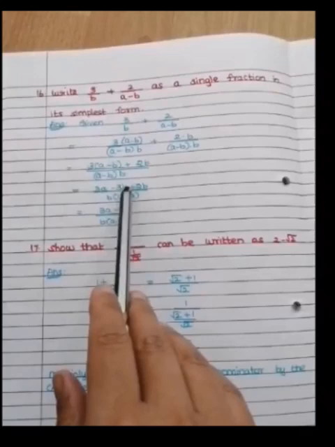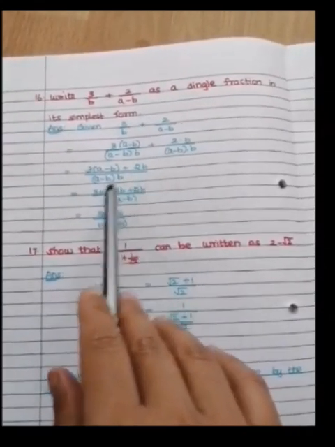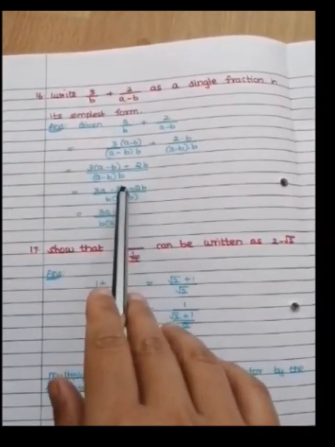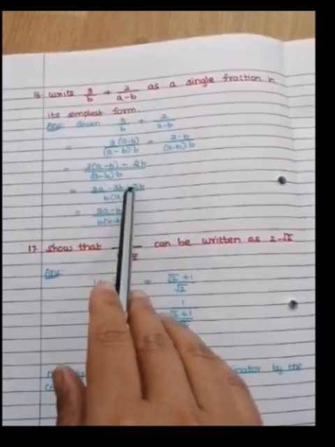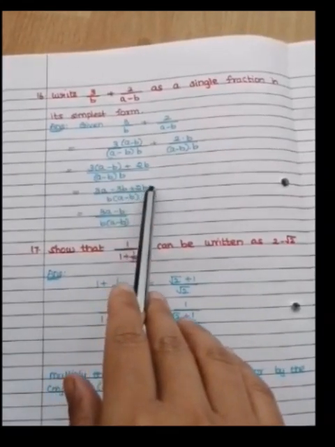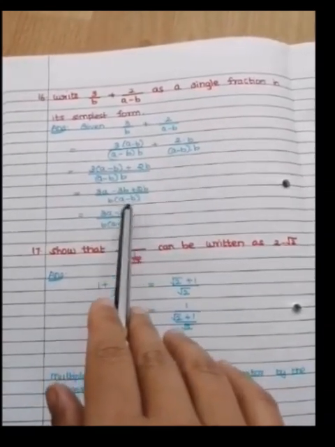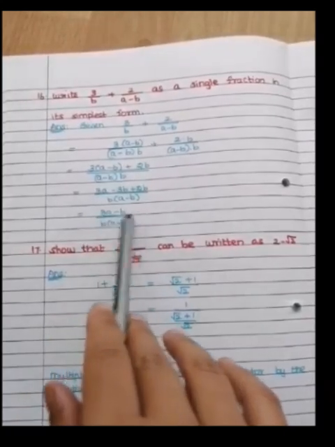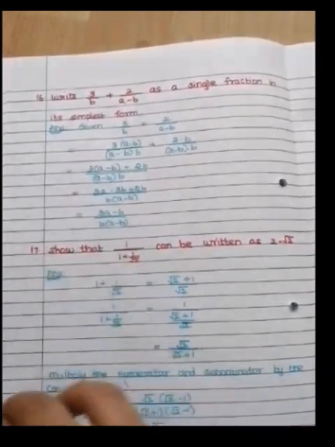Here we have the two values, the coefficient of b. We have to simplify it. Minus 3 plus 2b is equal to minus b. So 3a minus b divided by b into a minus b.